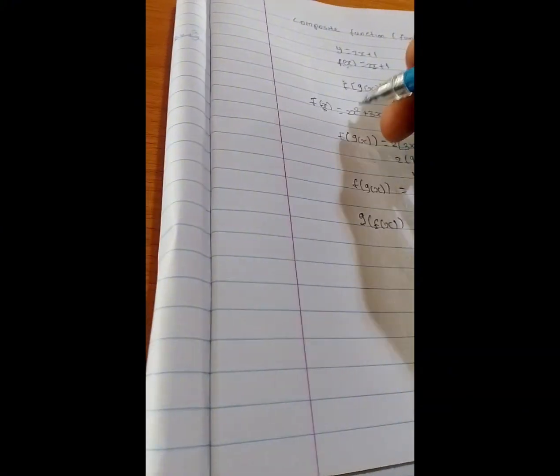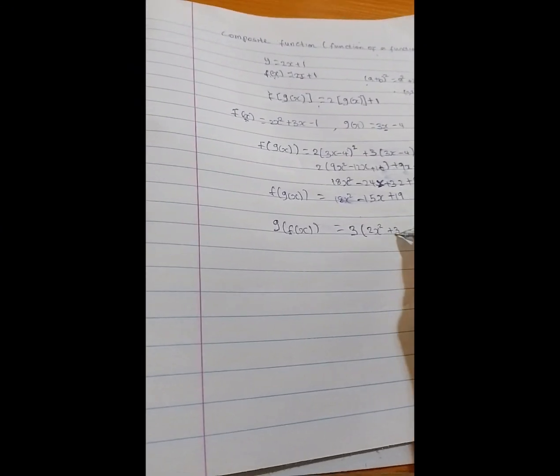And then what if it is g of f of x? Normally my g of x is 3x minus 4. So I'm literally changing my input to the new input, which is f of x. So 3 into brackets, my input is now f of x, which is equal to 2x squared plus 3x minus 1. Then minus 4.